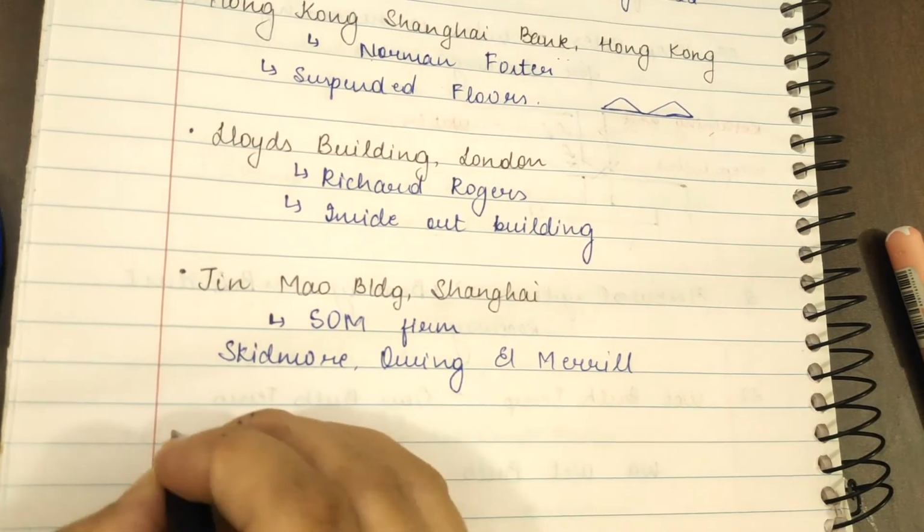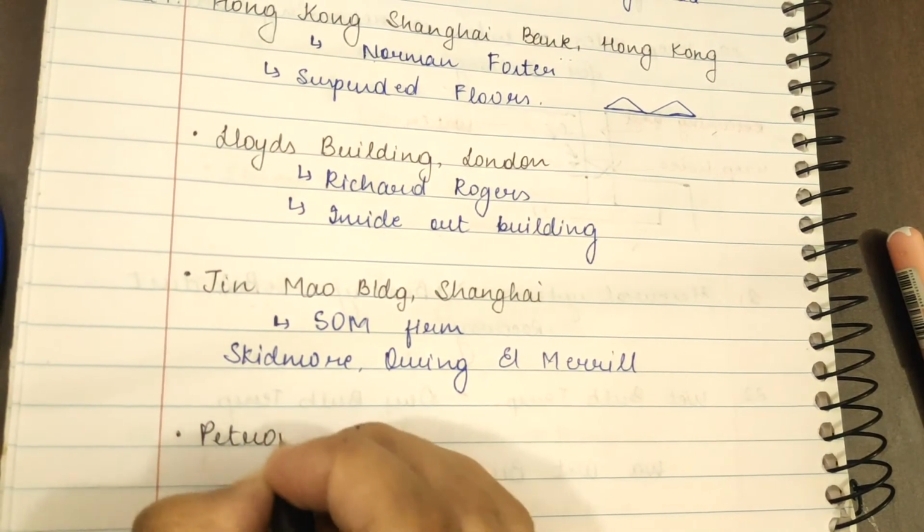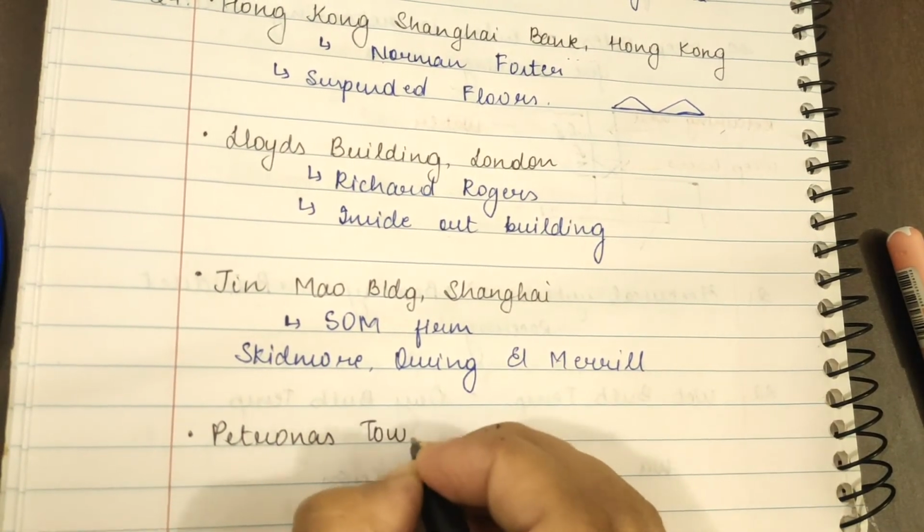Then we have Petronas Tower in Kuala Lumpur.